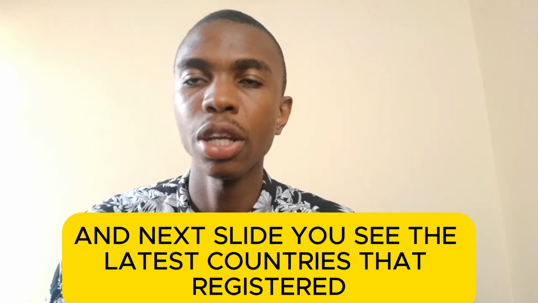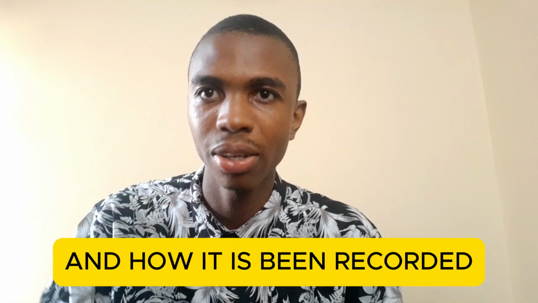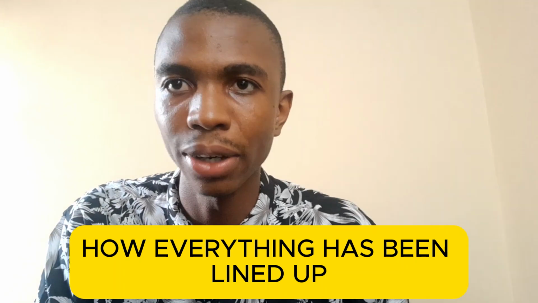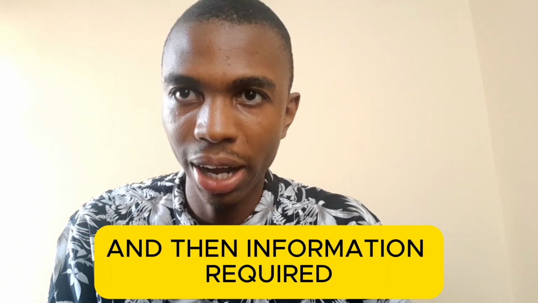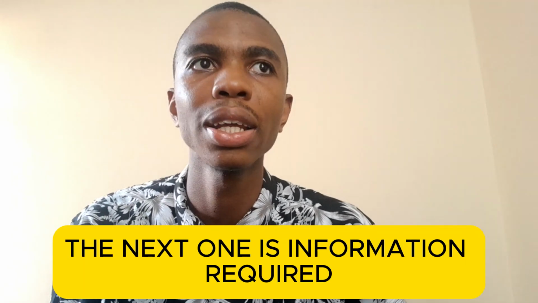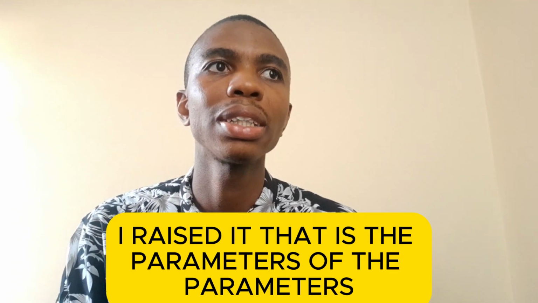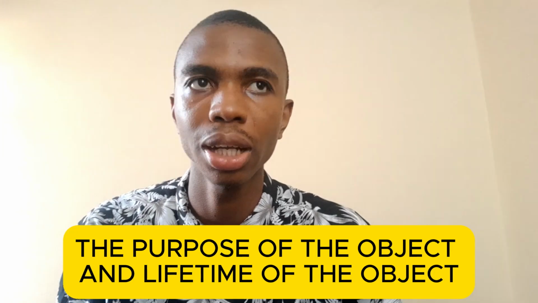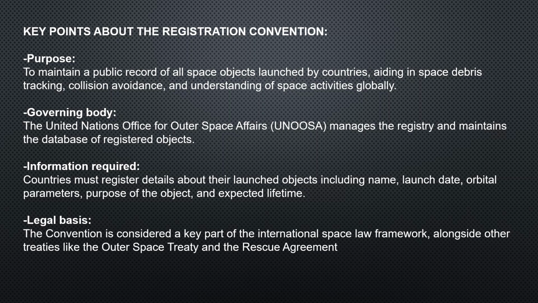And on the next slide, you see the latest country that registered, and how it is being recorded, how everything is being lined up. And then the next one is the information required. I already stated this: the orbital parameters, the purpose of the object, the lifetime of the object, the launch date, and so on and so forth.